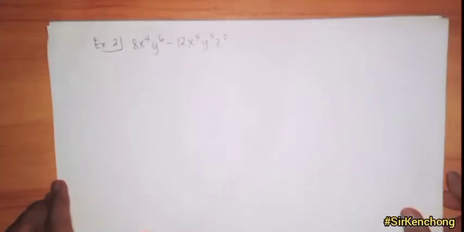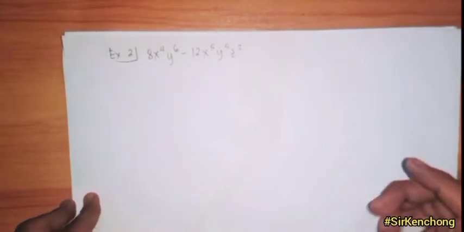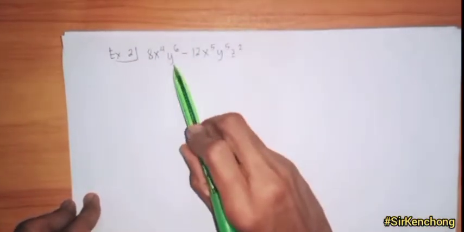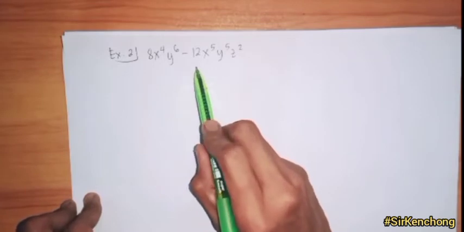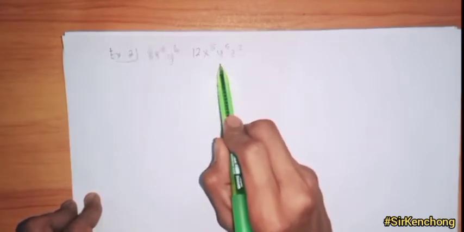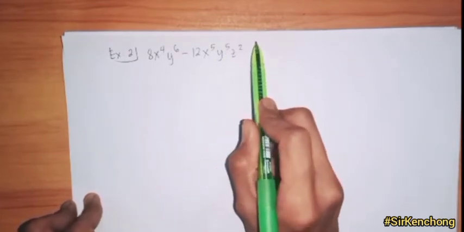Let's have this example number 2. Factor 8x to the 4th power, y to the 6th power minus 12x to the 5th power, y to the 5th power, z squared.